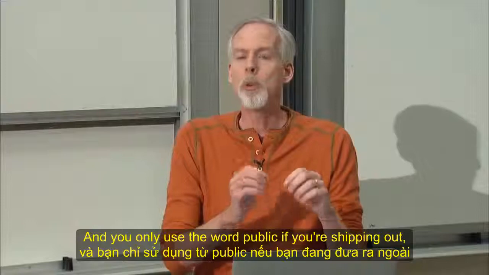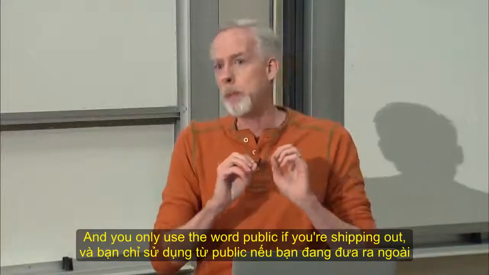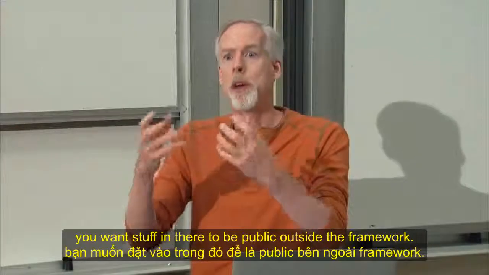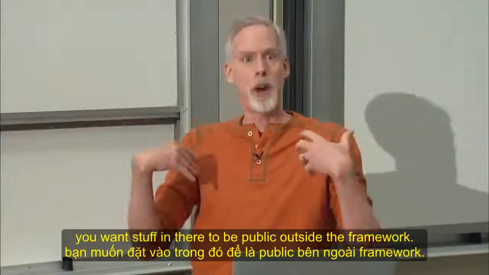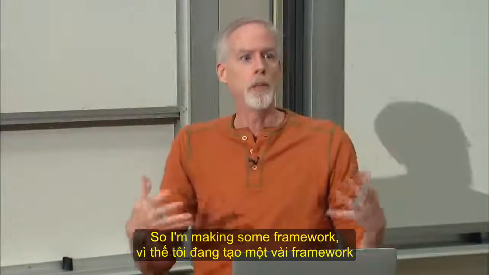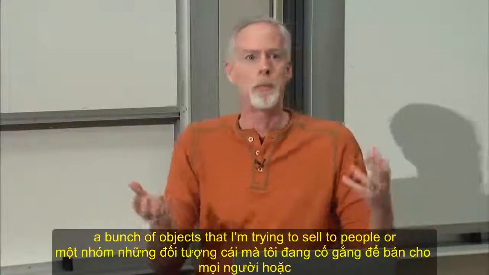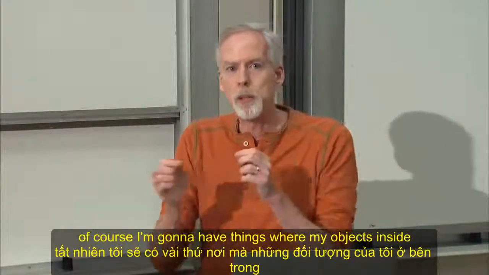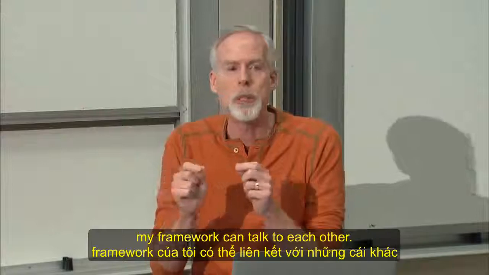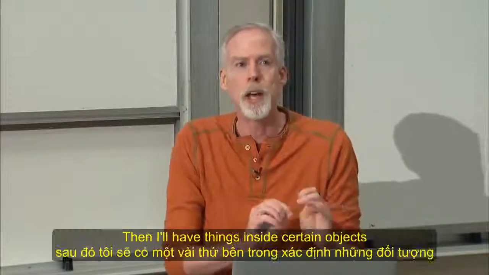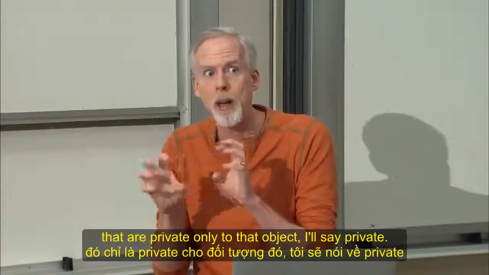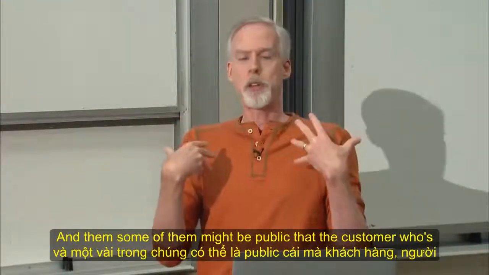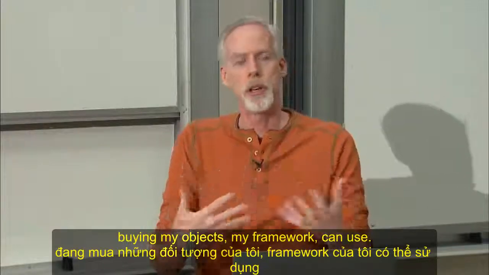And you only use the word public if you're shipping out a framework of objects to other people, and you want stuff in there to be public outside the framework. So I'm making some framework, a bunch of objects that I'm trying to sell to people or to get people to use to do something. And of course, I'm going to have things where my objects inside my framework can talk to each other. There's no keyword needed for that. Then I'll have things inside certain objects that are private, only to that object. I'll say private. And then some of them might be public that the customer who's buying my objects, my framework, can use.